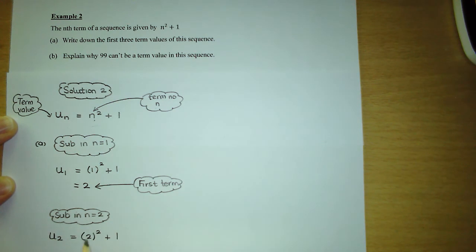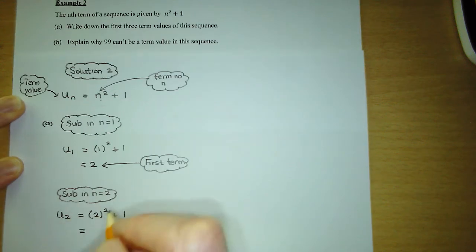Do your powers first. Remember, 2 squared, anything that has a power of 2 means you're multiplying it by itself. So 2 times 2 gives you 4. So that's going to be 4 plus 1 is going to give us 5. And that's our second term in this sequence.